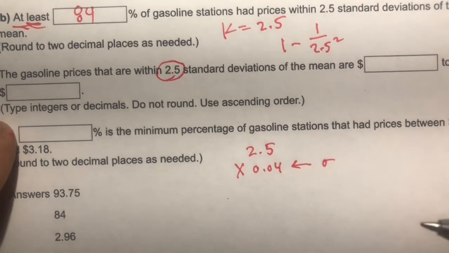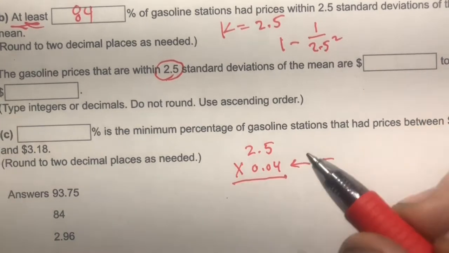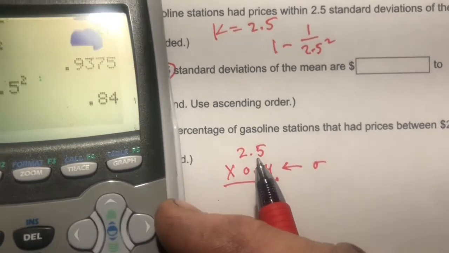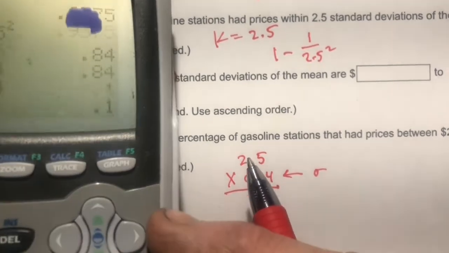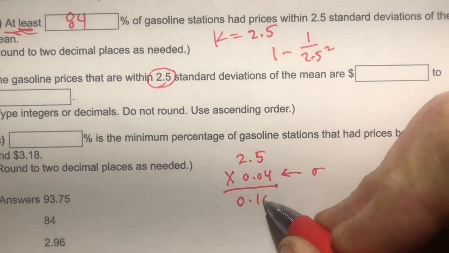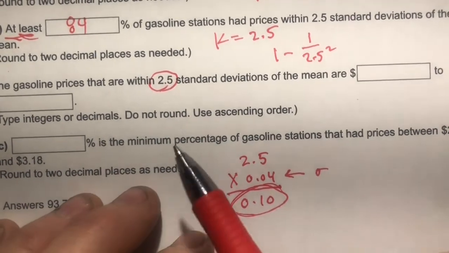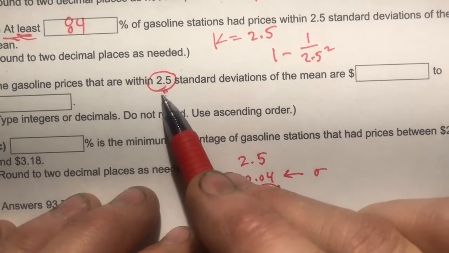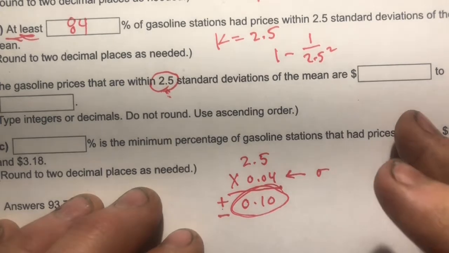If I multiply that out, I get 10 cents. So to be 2.5 standard deviations, I'm going to add 10 cents and subtract 10 cents from the mean.